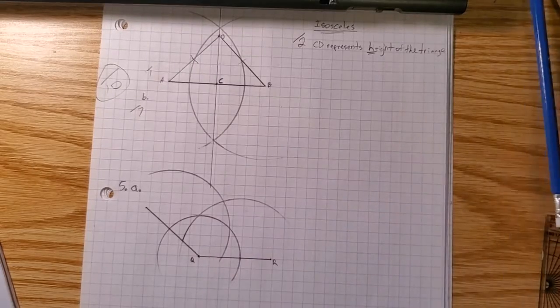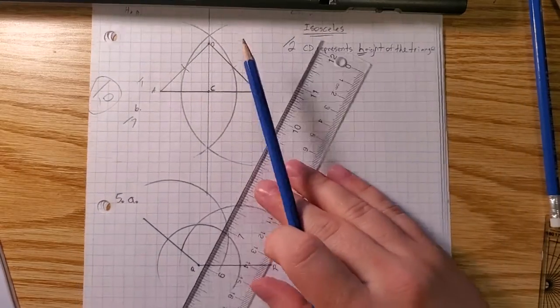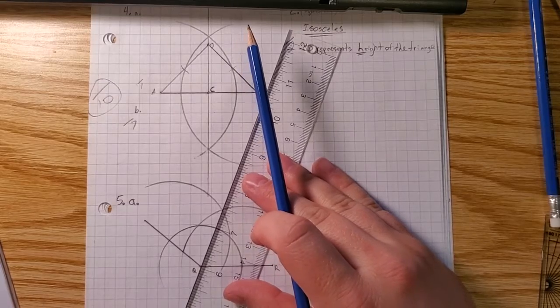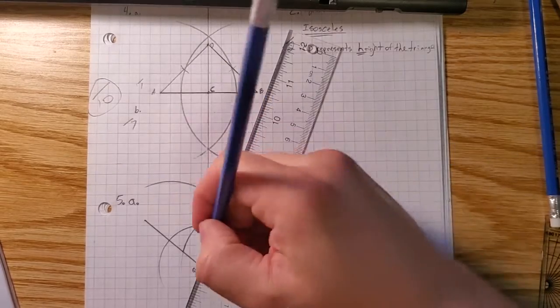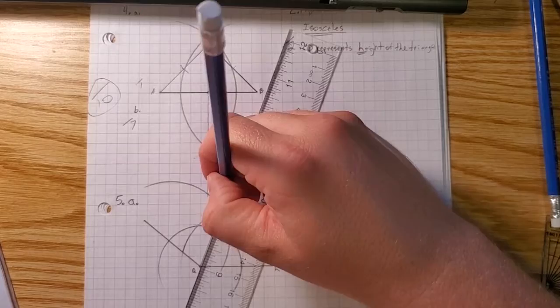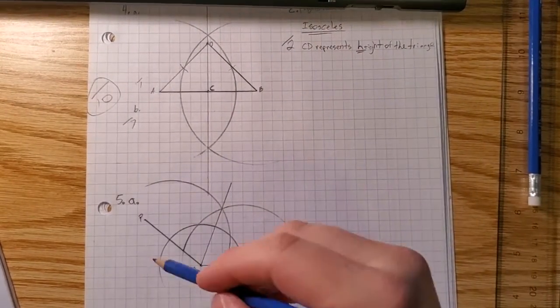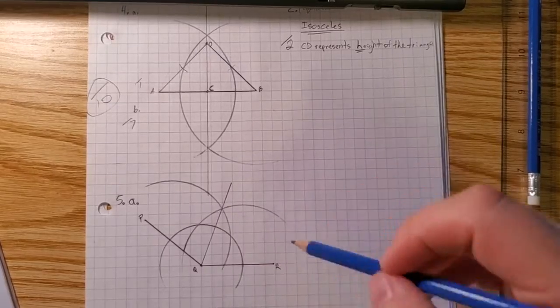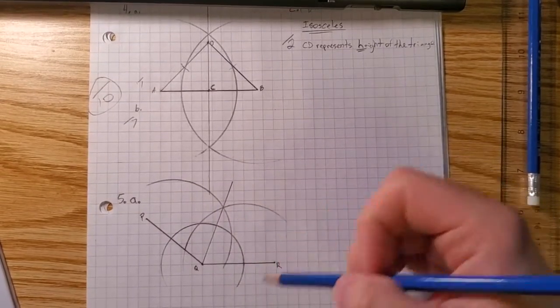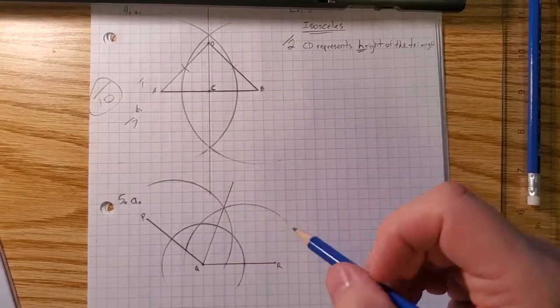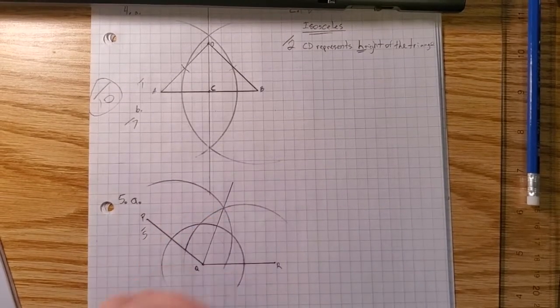Okay, there we go. And now we connect it with our ruler. There's our bisector. So 1 mark for making the 140 degree angle, 1 mark for each of the arcs, so that'd bring us up to 4, and then a bisector would be 5 for part A.